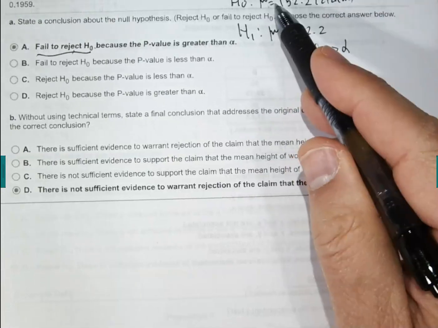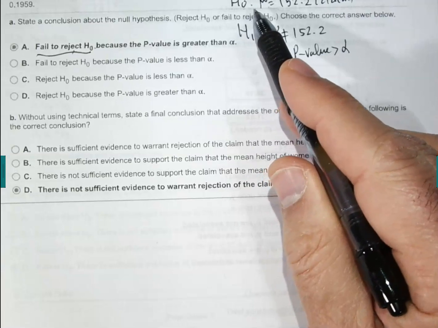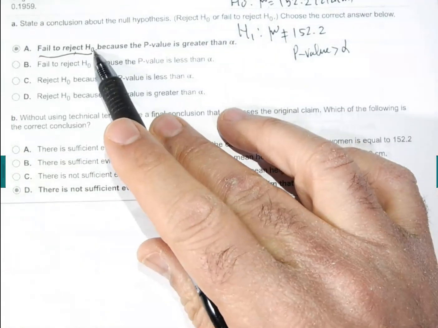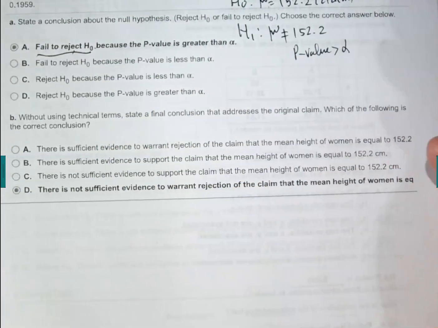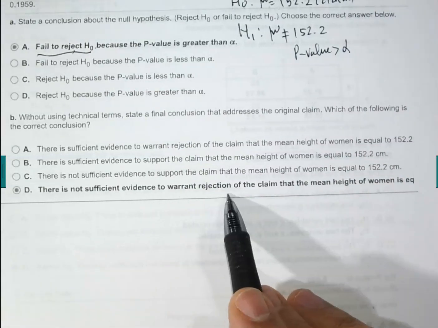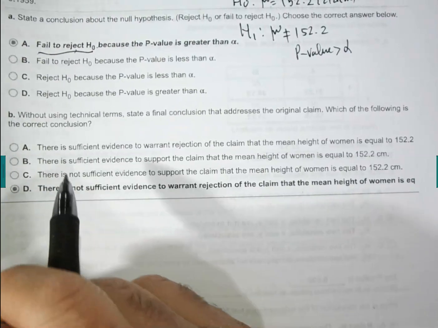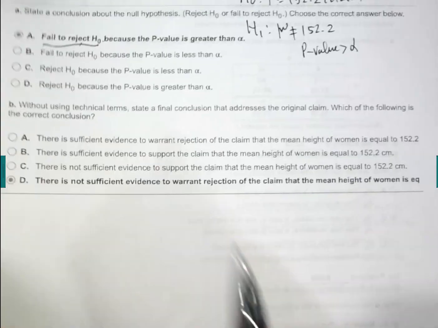I'm sorry. When the claim is in the null hypothesis, we don't use the language of support. If you fail to reject H0 and the claim happened to be H0, you just say, I cannot reject the claim. There is not sufficient evidence to warrant rejection of the claim. You only use the word support if the claim is in H1.